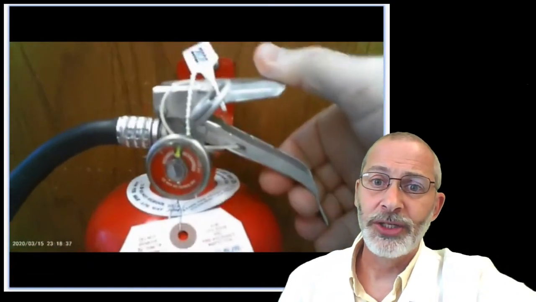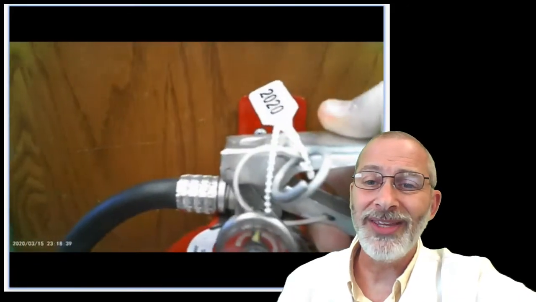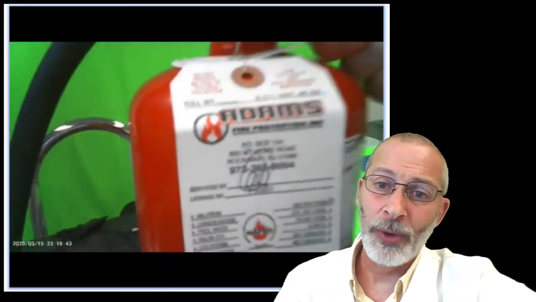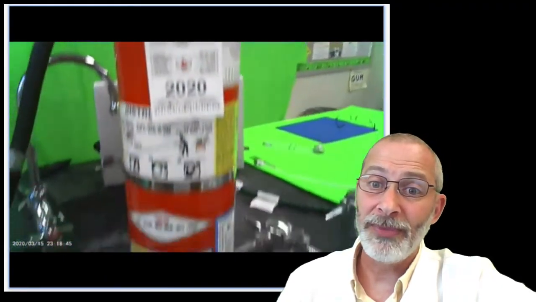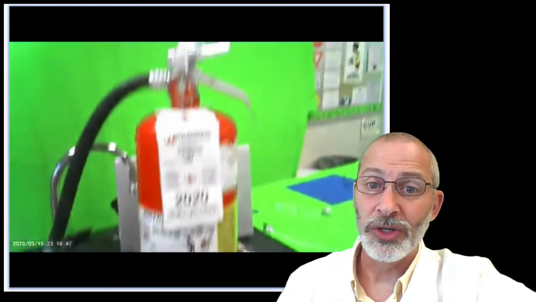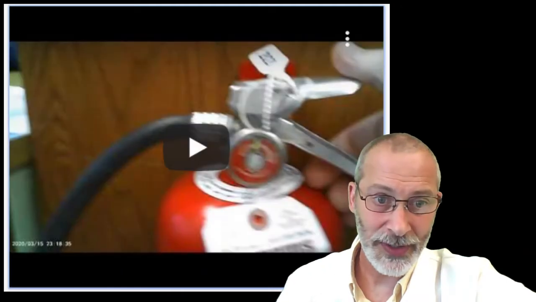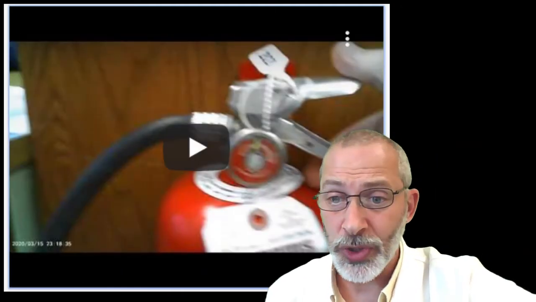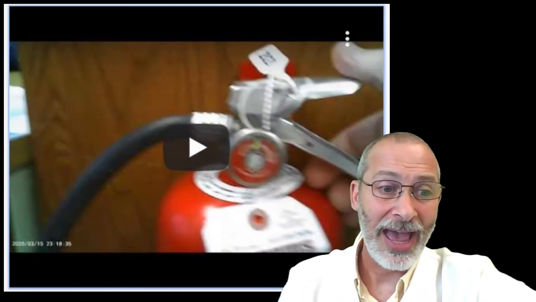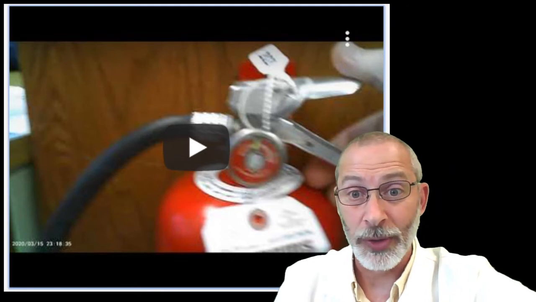That is the part that you would hold on to spray, and you would have to squeeze the handle after removing that safety pin. And that would be done after lifting up the fire extinguisher, and you can see how big it is. So that is the fire extinguisher, and hopefully we will never have to use the fire extinguisher.